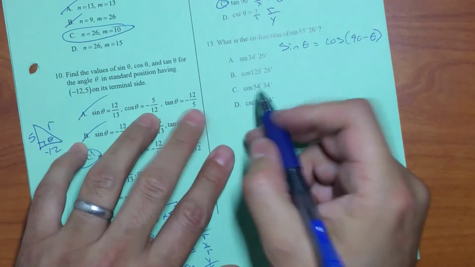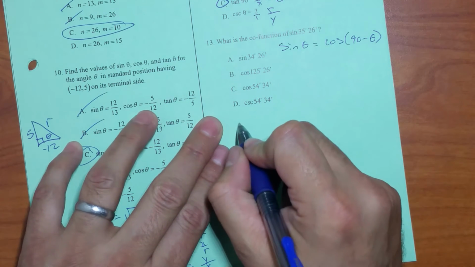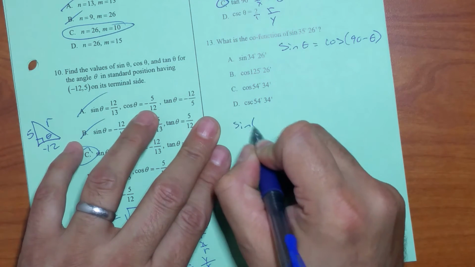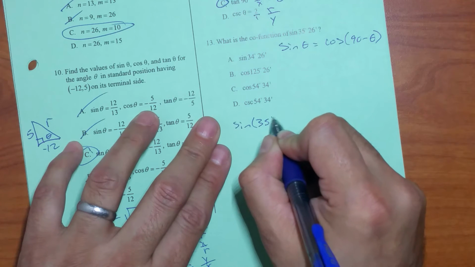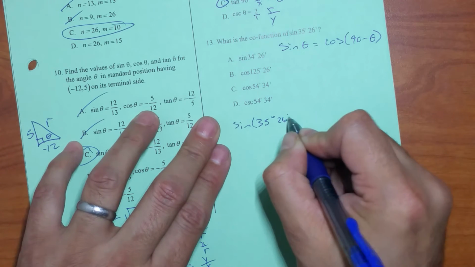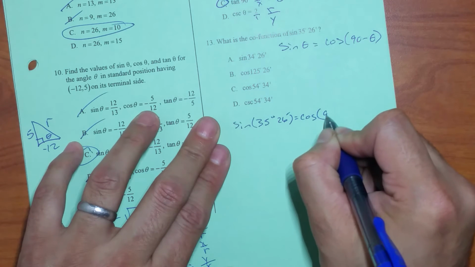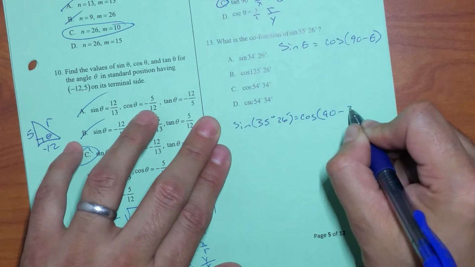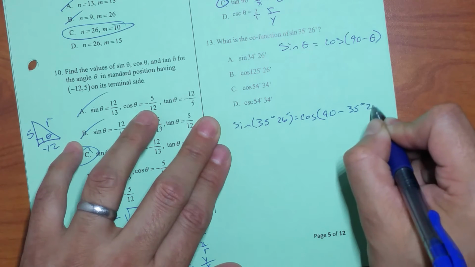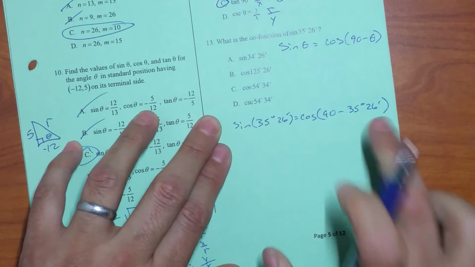So it's going to be sine of 35 degrees, 26 minutes is equal to the cosine of 90 minus 35 degrees, 26 minutes.